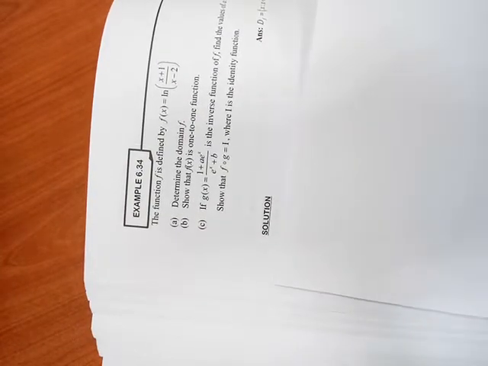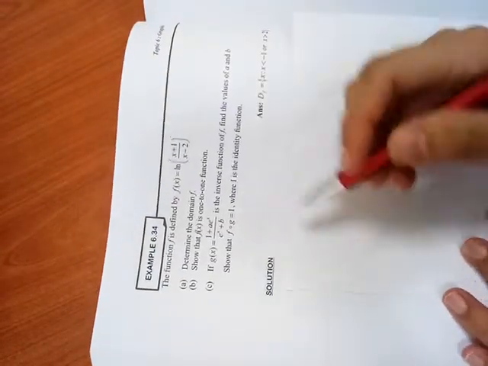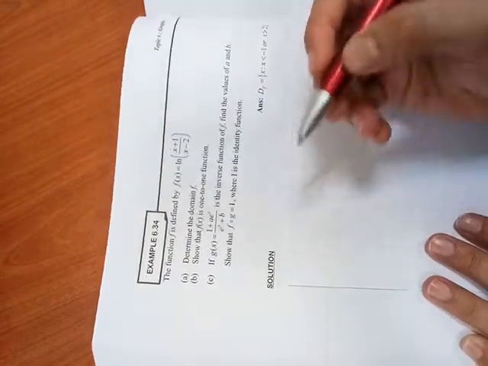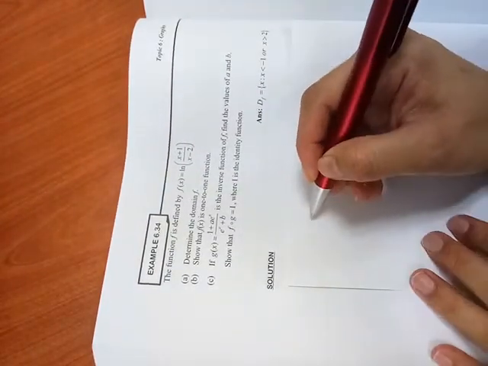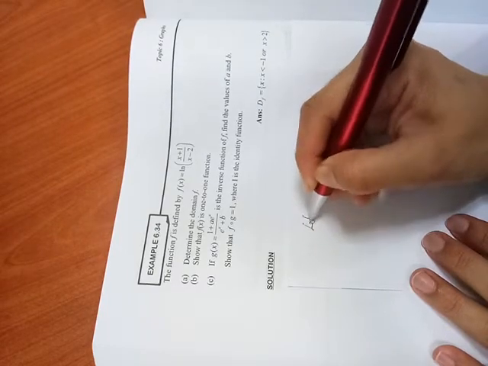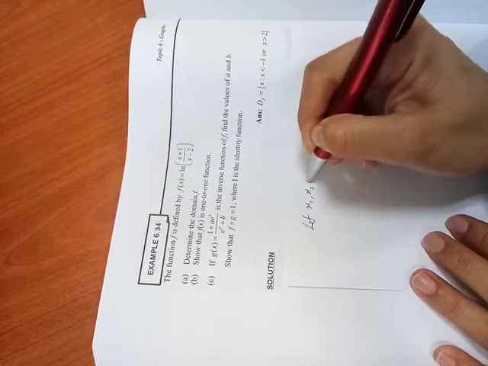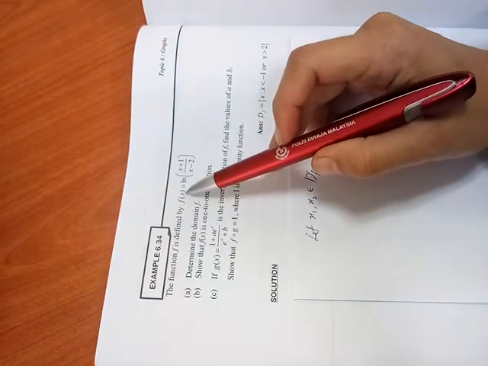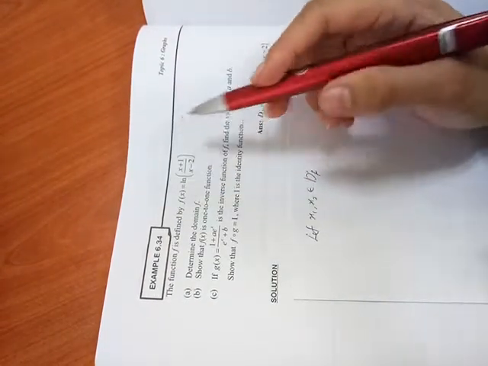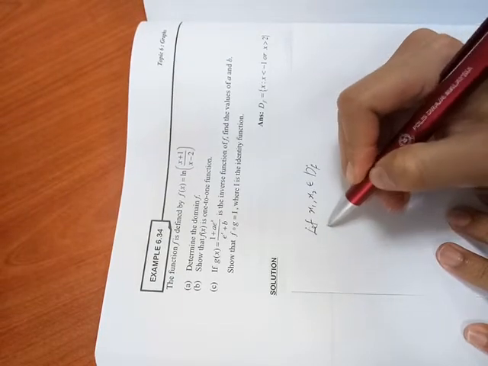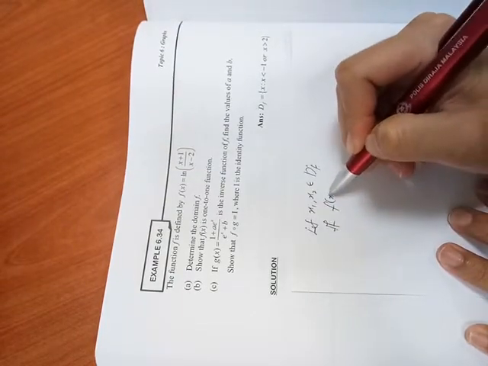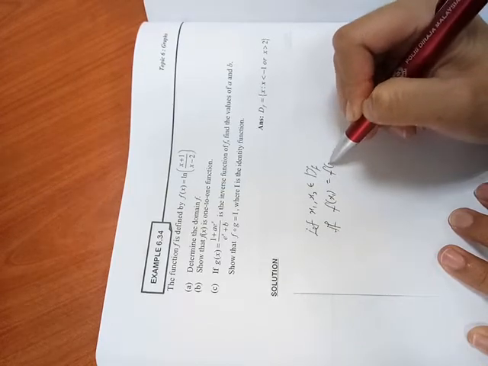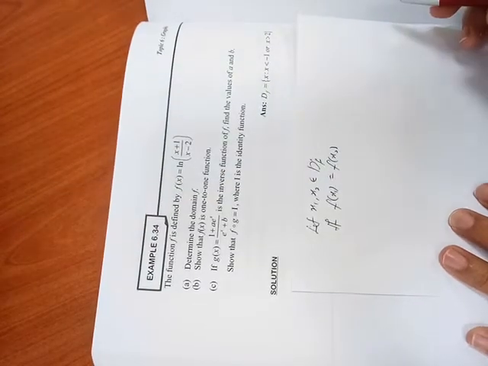Okay, so we are now in B. Show that f(x) is one-to-one function. This is our recap also for chapter 6. So first of all, we let x1, x2 be elements of domain f. Domain f is this domain. And then we assume that if we substitute the first element into the function, it must be similar when you substitute the second element into the function.